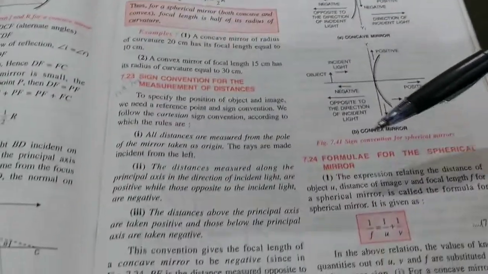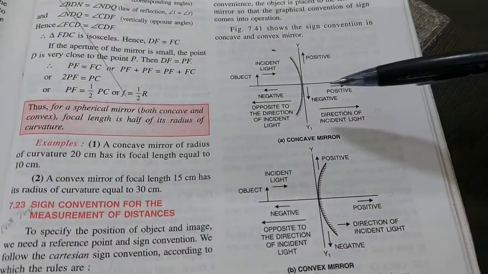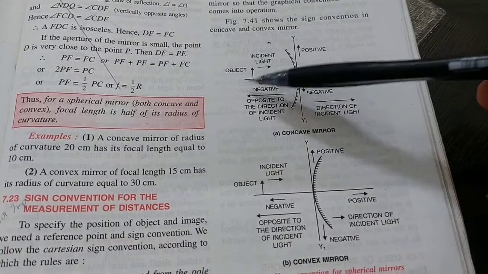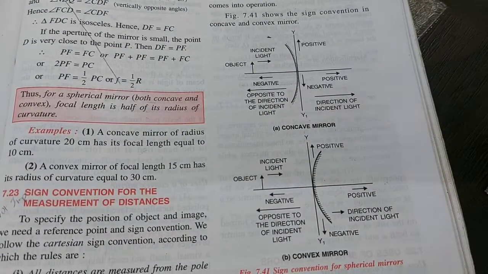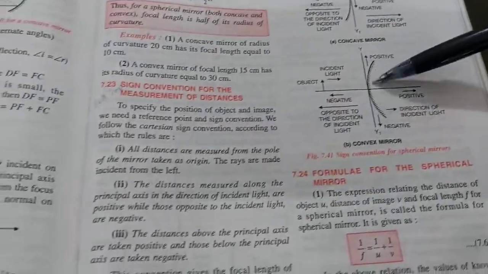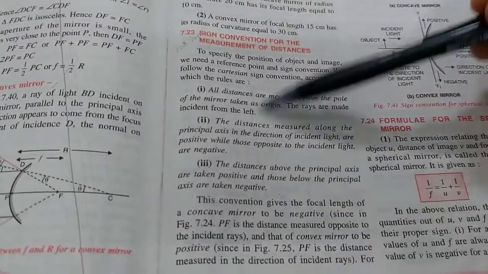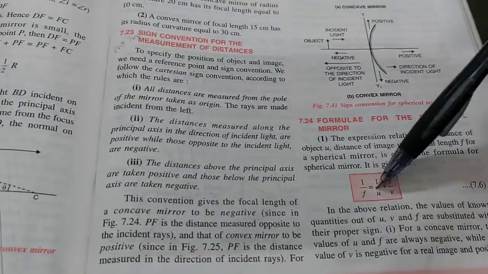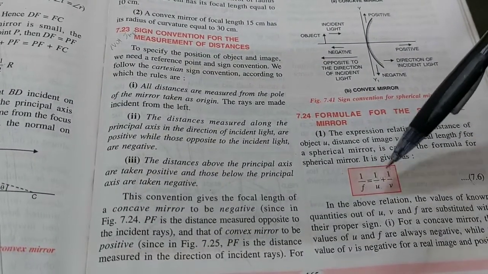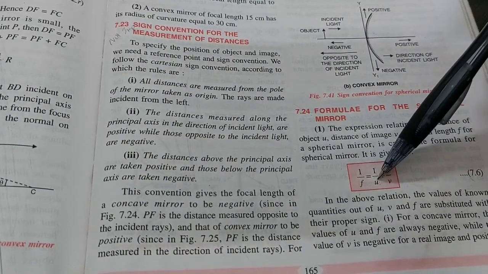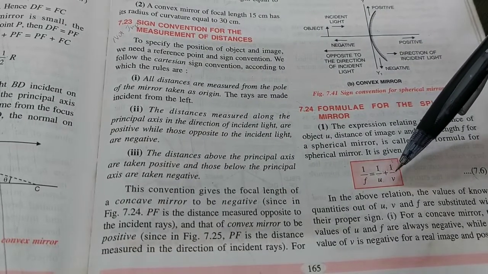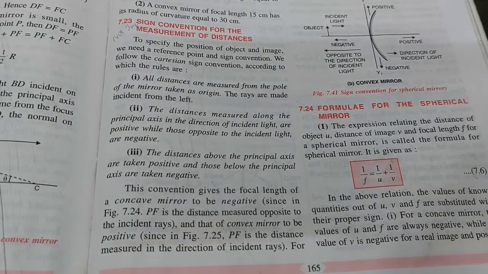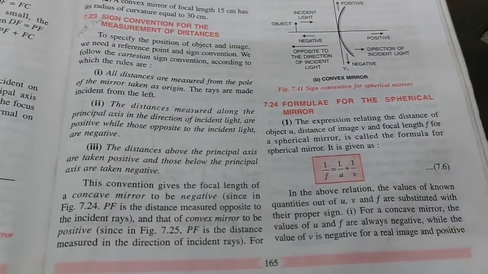Now sign conventions. This is like any graph convention where right is positive, left is negative for the x-axis, and for the y-axis top is positive and bottom is negative. That's true for concave and convex. This will help us in numericals. So the theory part is just read. This is the mirror formula. We'll be doing numericals with the help of this, where f is the focal length, u is object distance, and v is image distance from the mirror. Not lens. Lens is in the next standard.